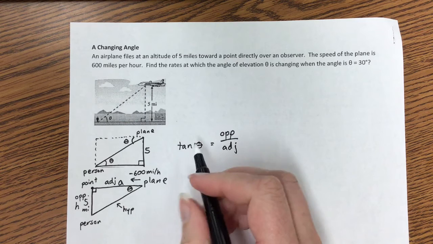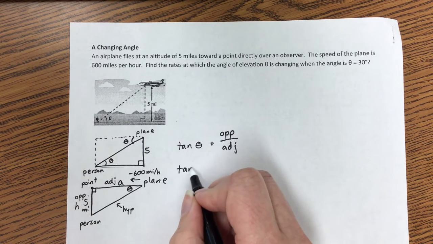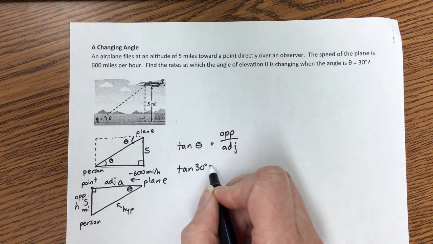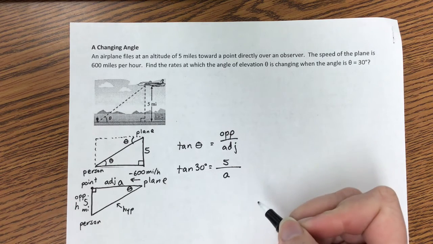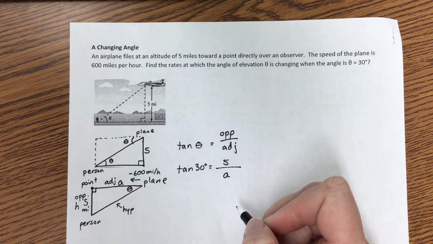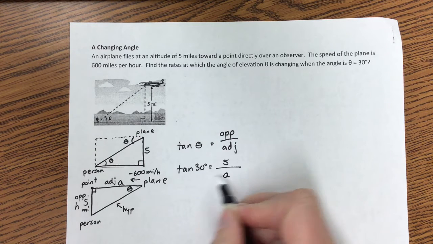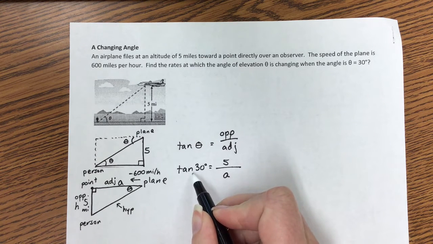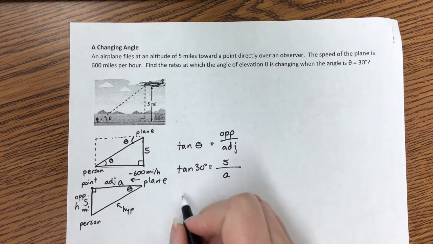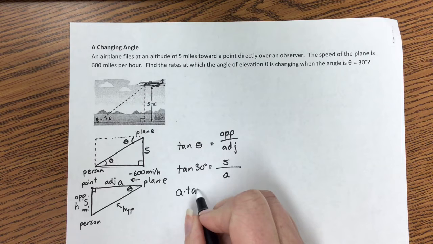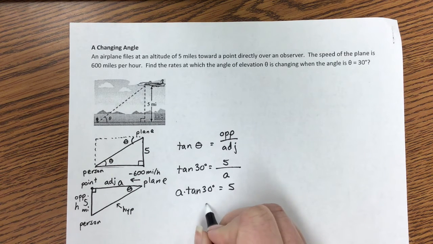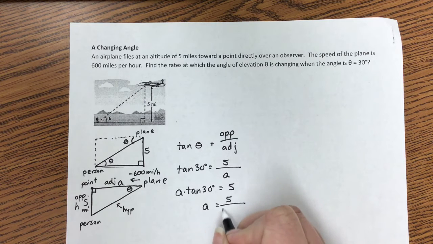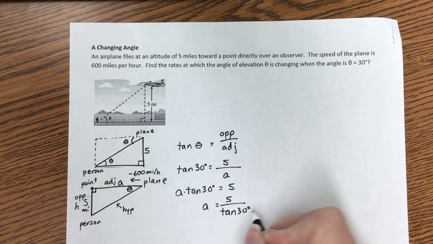At a particular point in time, theta is 30 degrees. The opposite side is 5, and the adjacent side is the one that we don't know. To get A by itself, we multiply both sides by A, and then divide by tangent of 30. So it's A tangent of 30 degrees equals 5. Then divide by tangent of 30: A equals 5 over the tangent of 30 degrees.